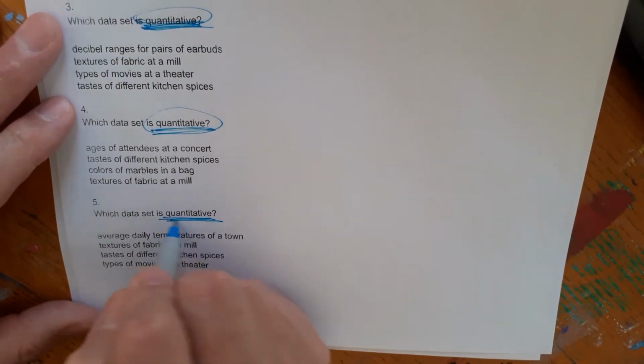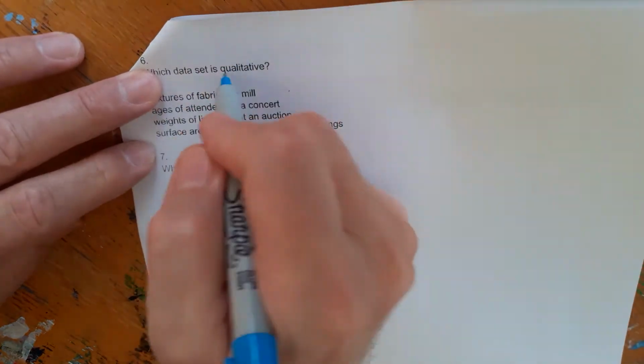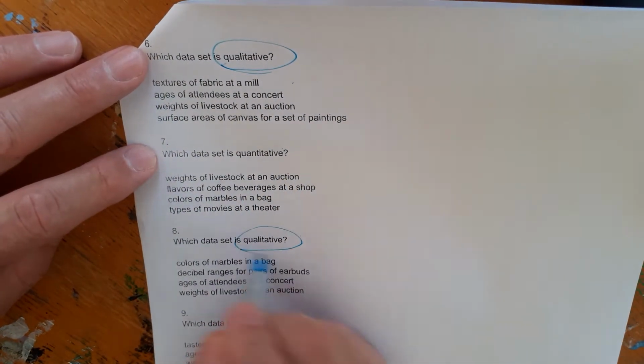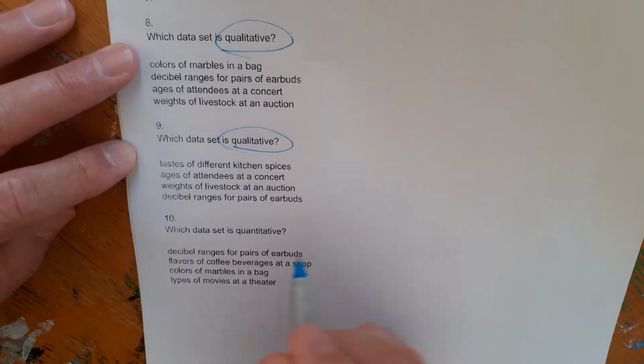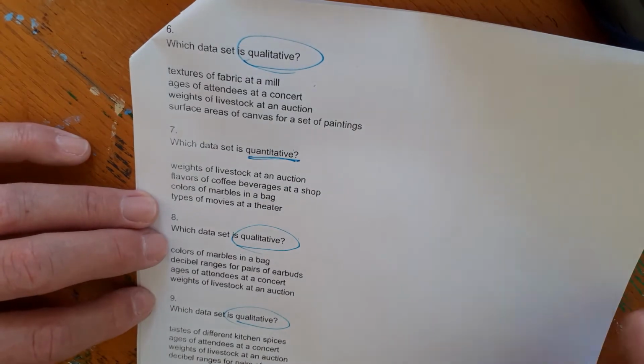Okay, I just broke my rule. Underline, underline, underline. Oh, I only have one circled for qualitative. Let's go through, and then I'm going to go back through them. Here's a qual. Let me stick to my rule here. Qual, quantitative, quantitative.